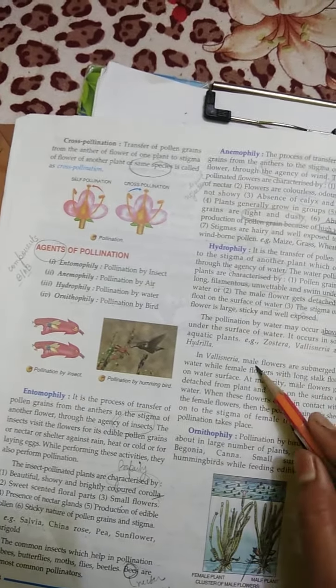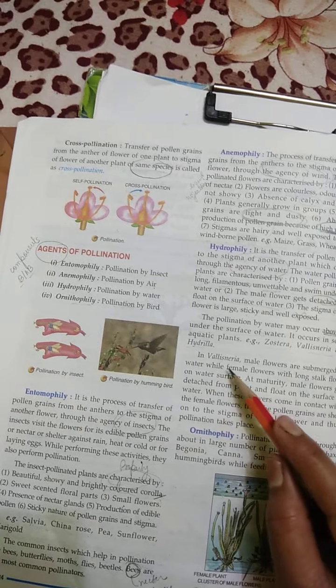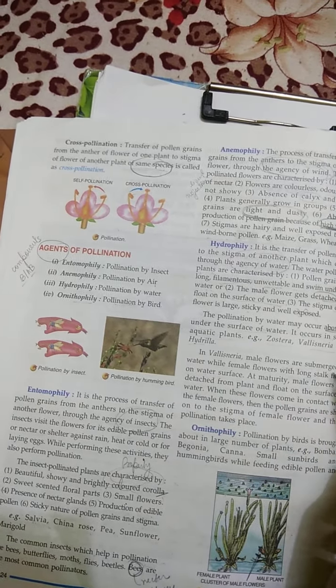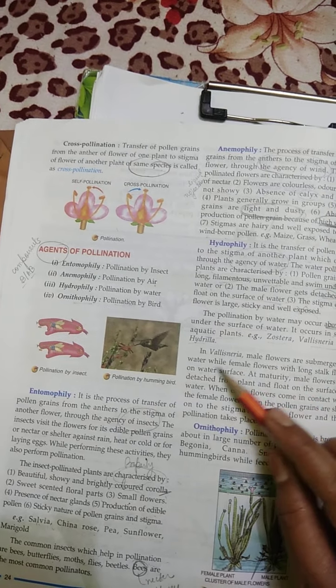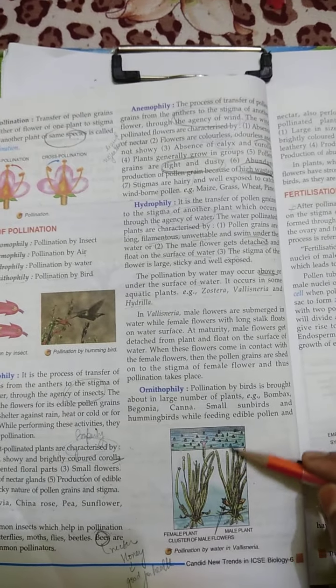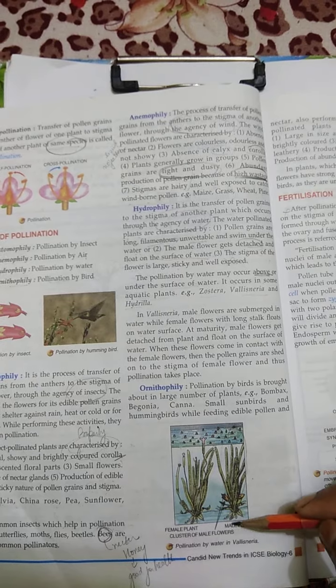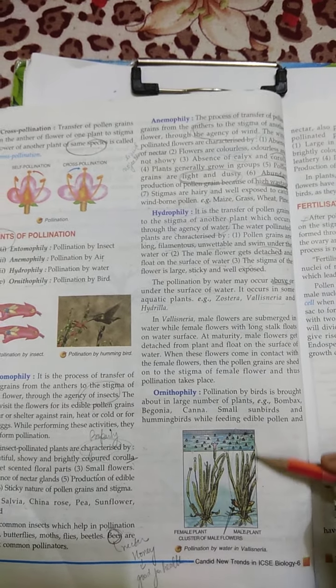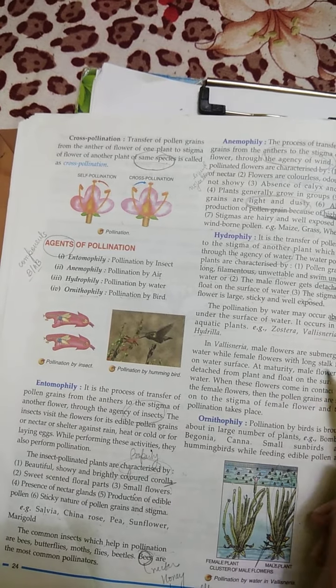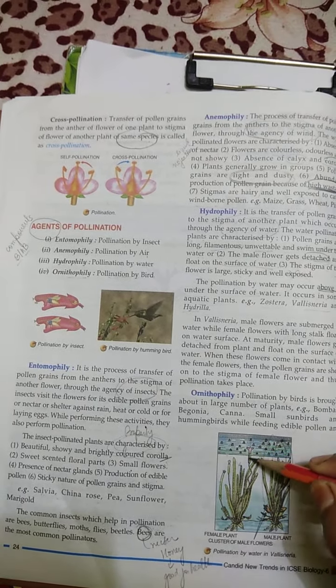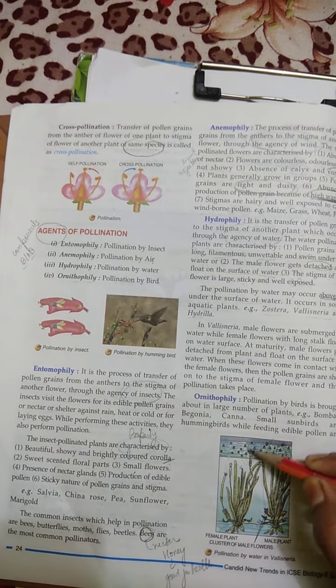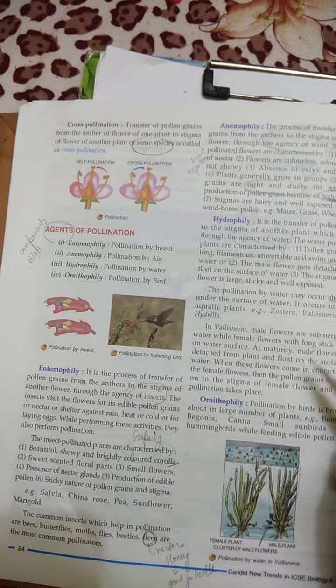In Vallisneria, male flowers are submerged in water while the female flowers with long stalks float on the water surface. We are seeing here the male flowers are submerged in the water. This is the male plant, generally submerged in the water, whereas the female flowers with long stalks float on the water surface. This is the female flower, floating on the water surface.